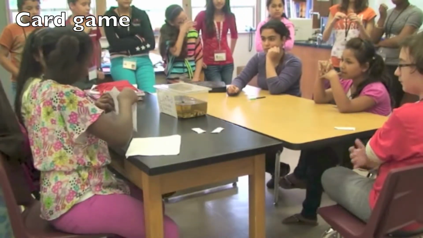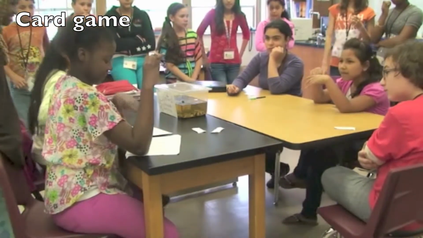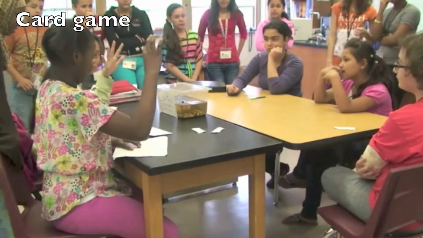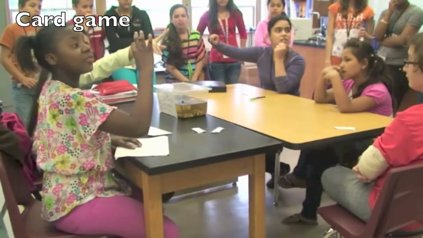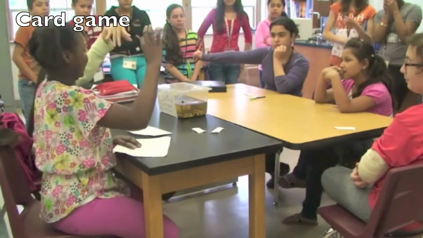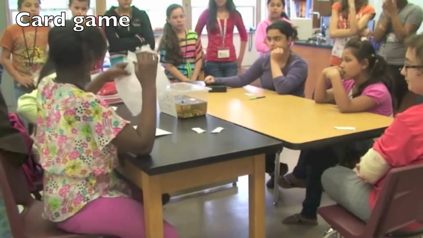The first dealer draws a card and has the definitions at hand, and the other students try to answer what the definition is after they hear the word. The first person to do that gets the card, and then the play passes to the next person.